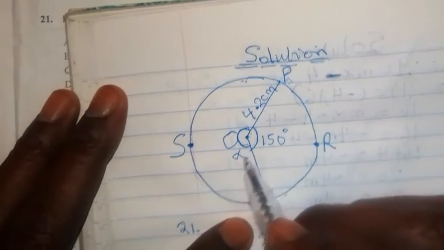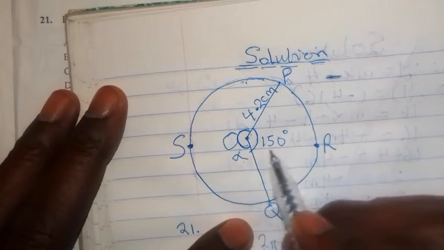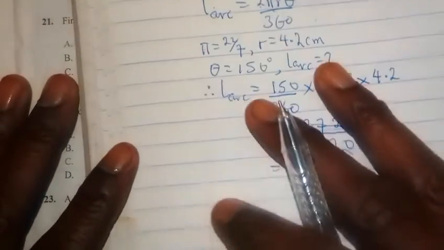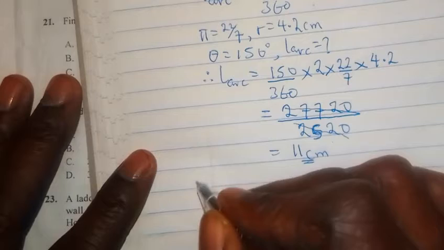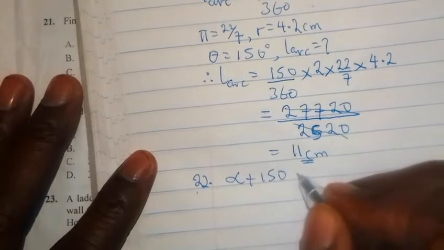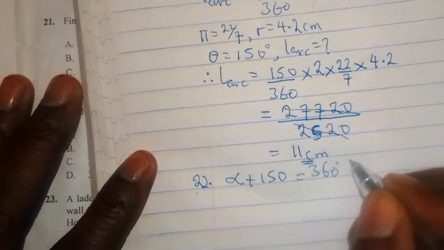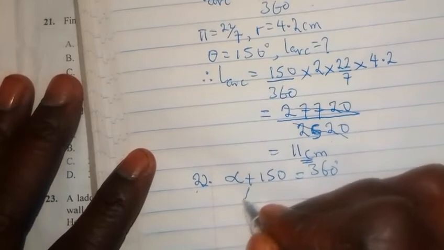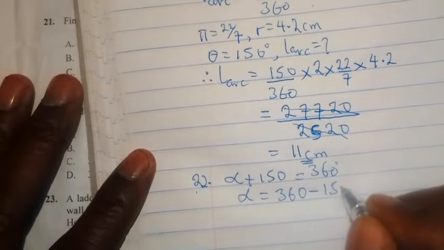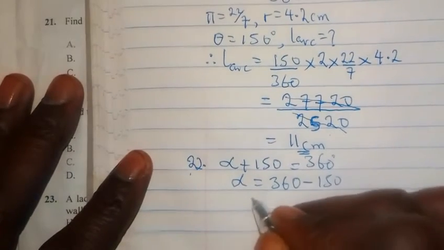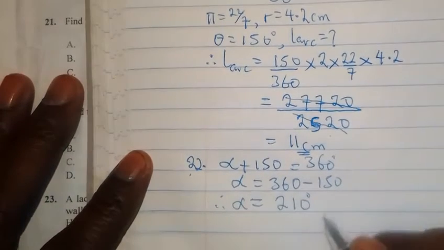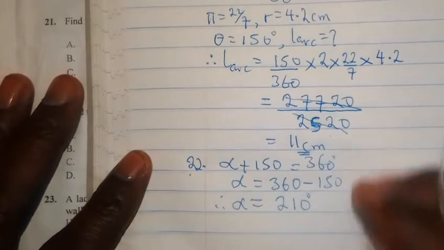All right. So you will know that for me to get my alpha, I have to subtract 150 from 360. In question 22, the first thing we are going to do is to say alpha plus 150 gives us 360 degrees. That is what? Angles at a point. So we can collect our like terms to get our alpha, which is 360 minus 150. In doing this, we are going to arrive at 210 degrees. So this is the angle we are going to be using to find the area of the sector.